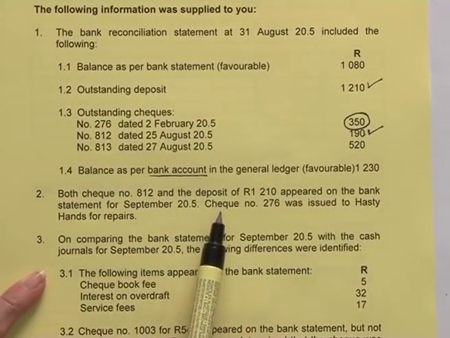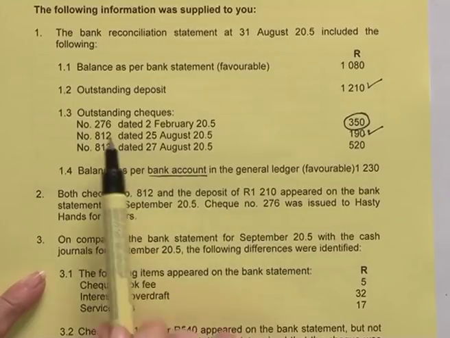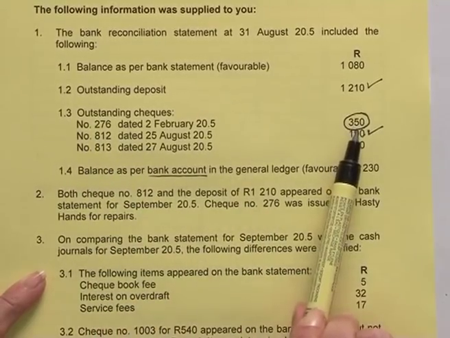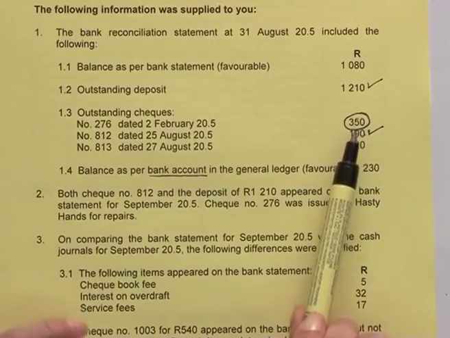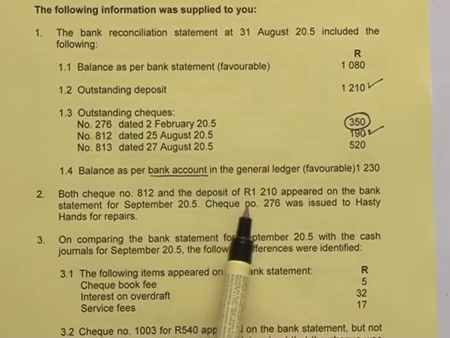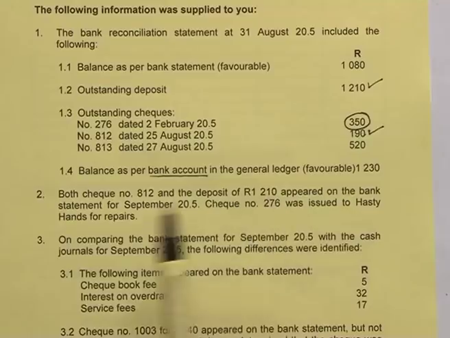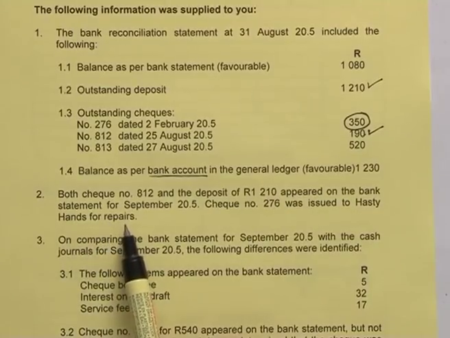They give me further information about check number 276. Remember, we highlighted that as not a valid check anymore due to the lapse of time. Check number 276 was issued to Hasty Hands for repairs.